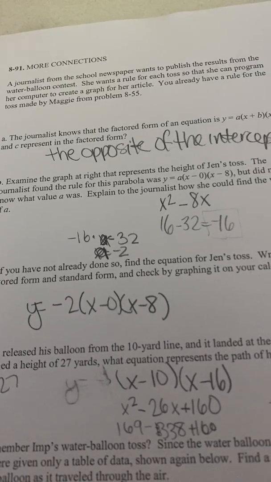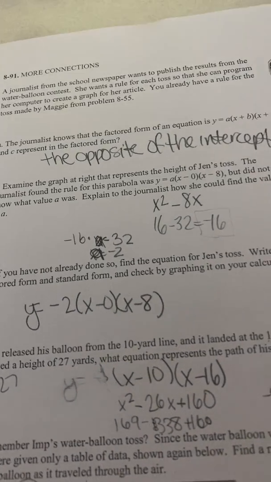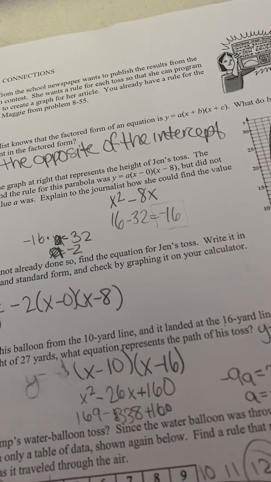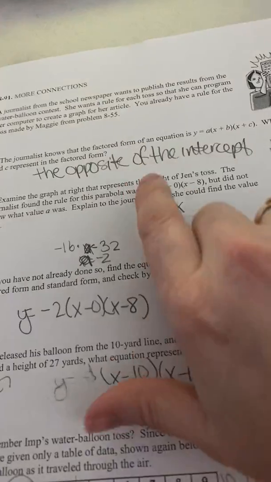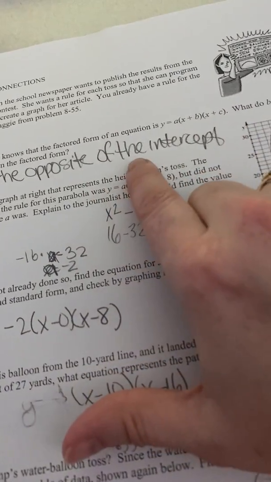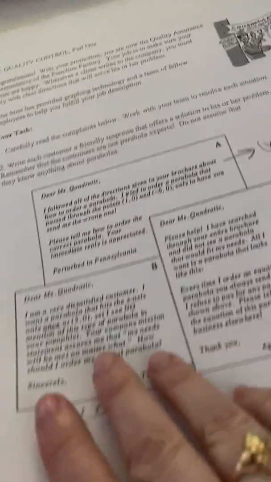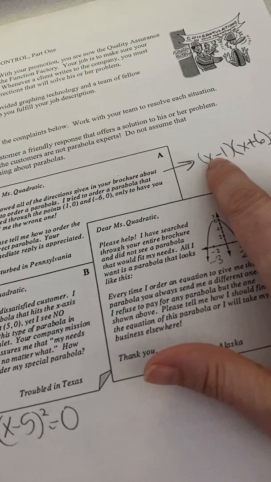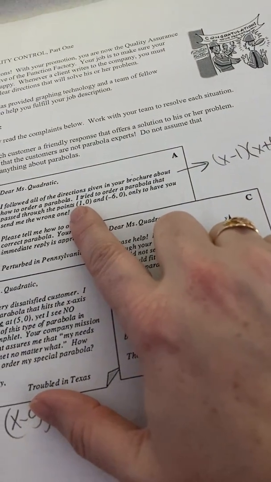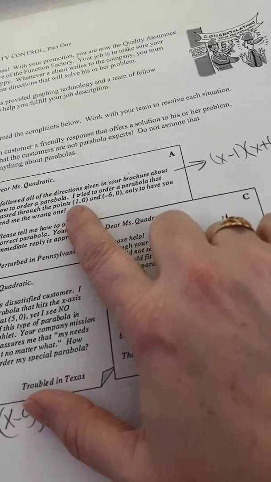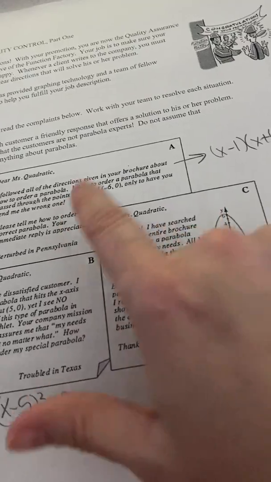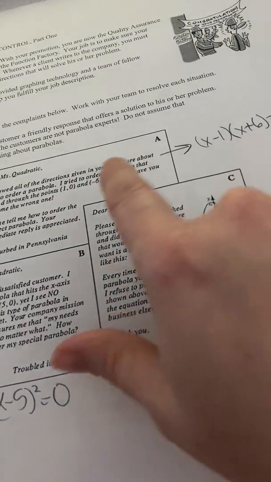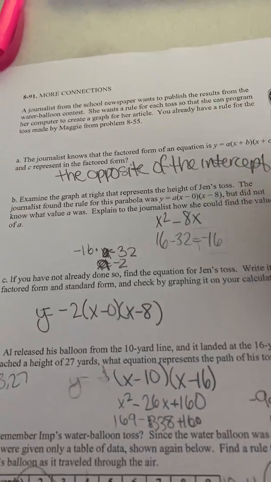So the journalist knows that the factored form of the equation is y equals a times (x plus b) times (x plus c). What do b and c represent in the factored form? Well, b and c are going to be the opposite of the intercepts. Think about what equation you have to solve to get the answer. It's always going to be the opposite, because when you're solving the equation, you have to do the opposite. So if you wanted 1 as your answer, then you would have x minus 1 in your equation. If you wanted -6 as your answer, you'd have x plus 6. And so b and c are the opposites of the intercepts.